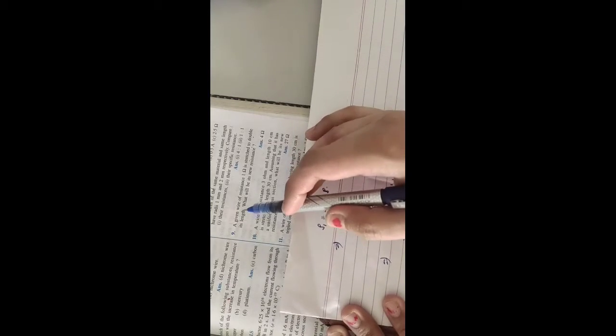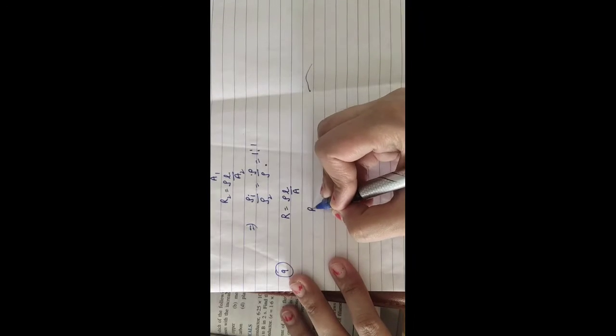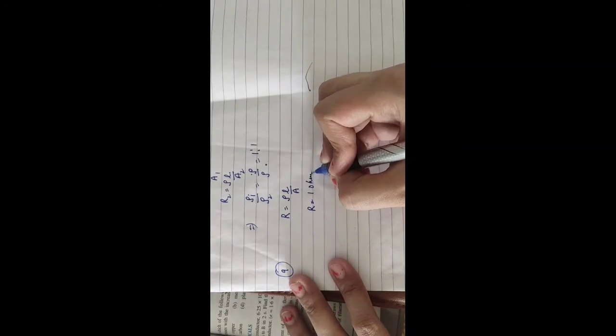What is asked over here? A given wire of resistance 1 ohm, that means R is given to you, resistance is 1 ohm, is stretched to double its length.